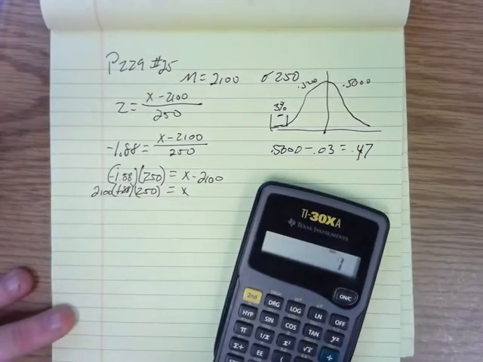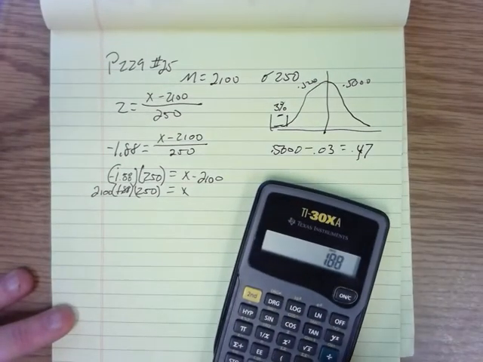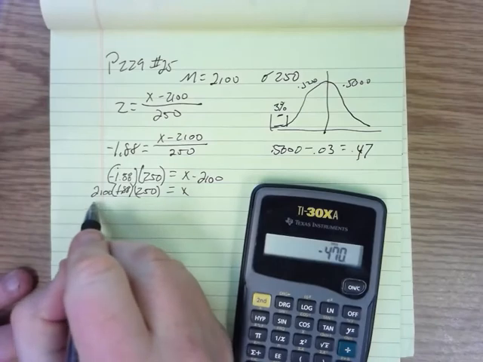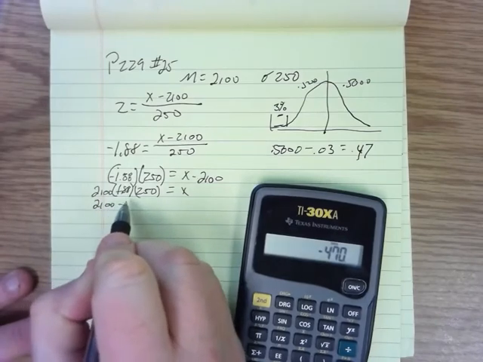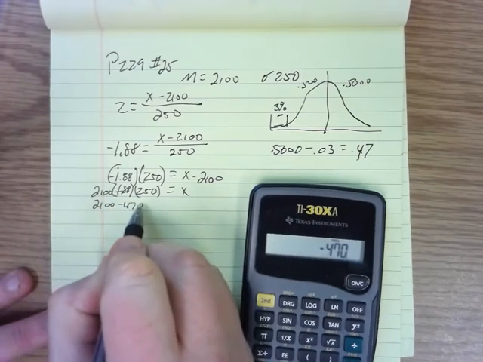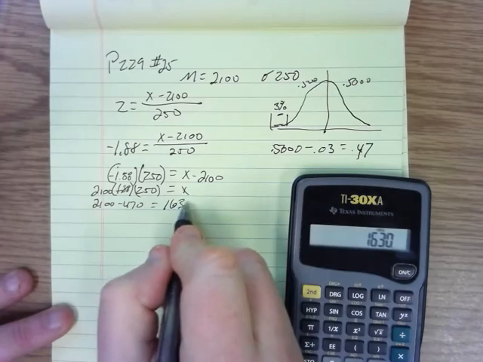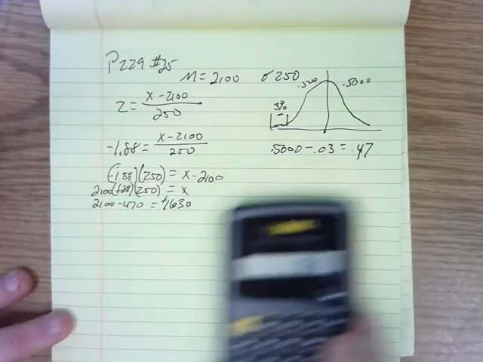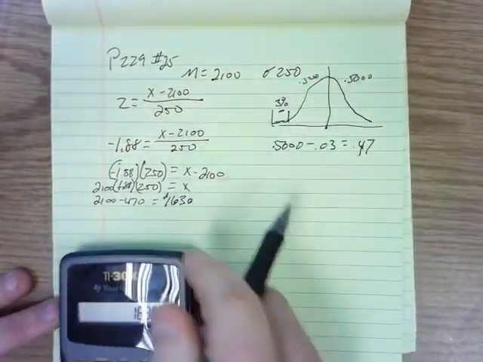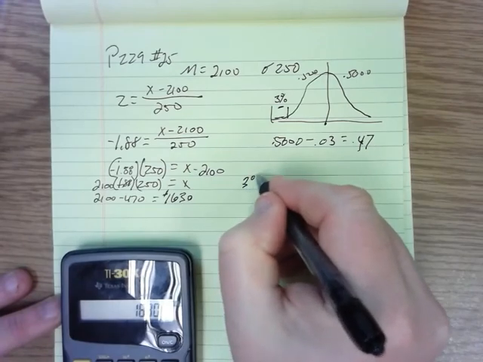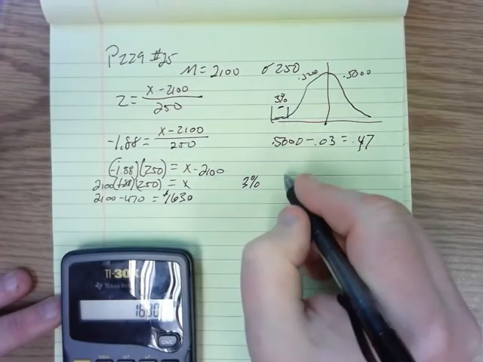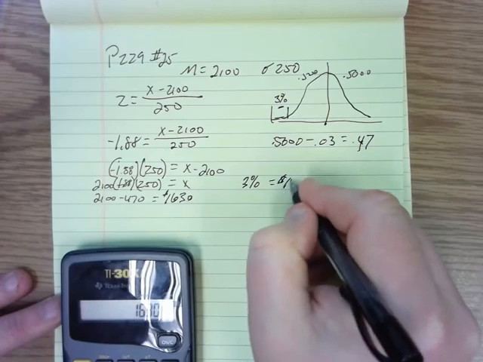So let's solve for it. Negative 1.88 times 250 equals negative 470, so x equals 2100 minus 470. It's going to be 1630. So we know from this question that the operating cost of the lower 3% of these airplanes is going to be 1630.